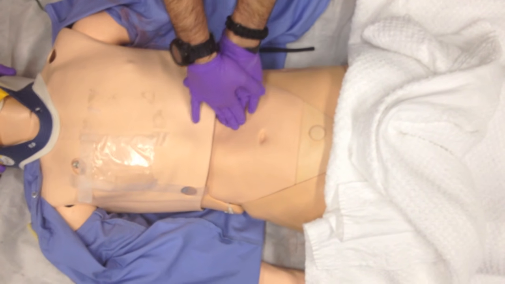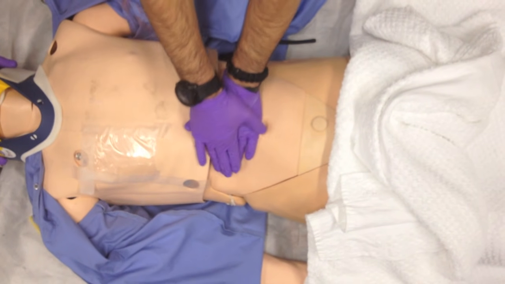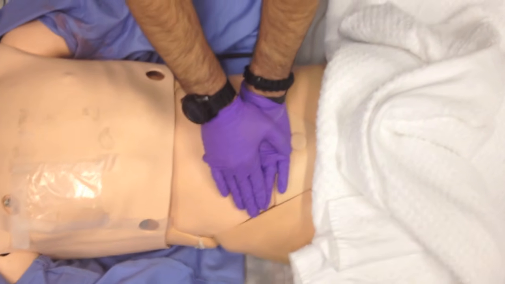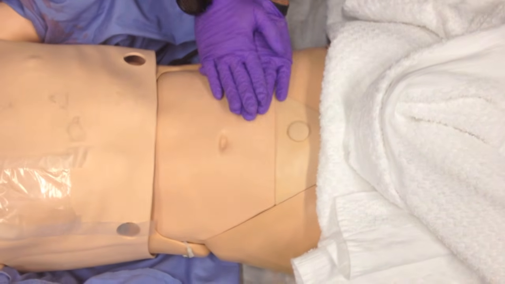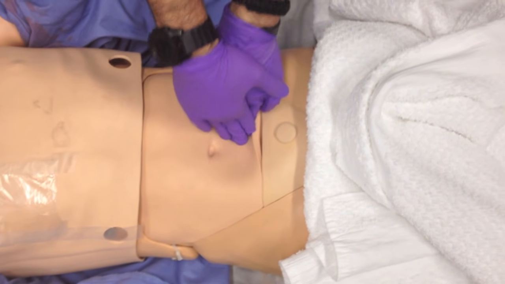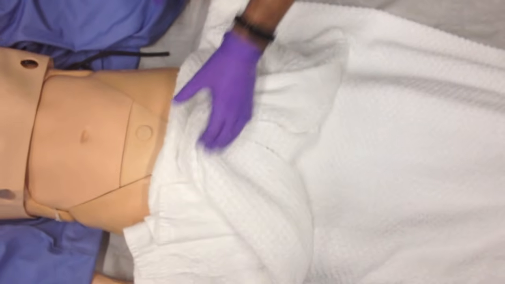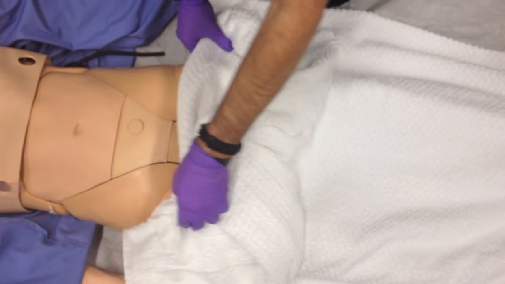At this point, I'm going to check for DCAP-BTLS, distension and rigidity of the abdomen, starting with the upper left quadrant, DCAP-BTLS, distension and rigidity, upper right quadrant, DCAP-BTLS, distension and rigidity, lower right quadrant, DCAP-BTLS, distension and rigidity, lower left quadrant, DCAP-BTLS, distension and rigidity, and the bladder, DCAP-BTLS, distension and rigidity. And abdomen is soft, non-tender, non-distended, atraumatic.